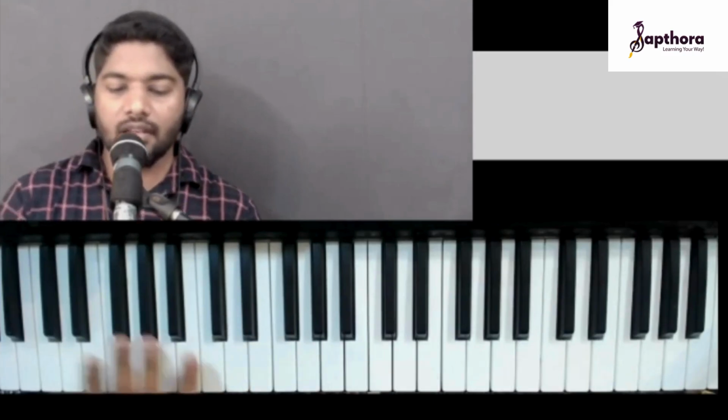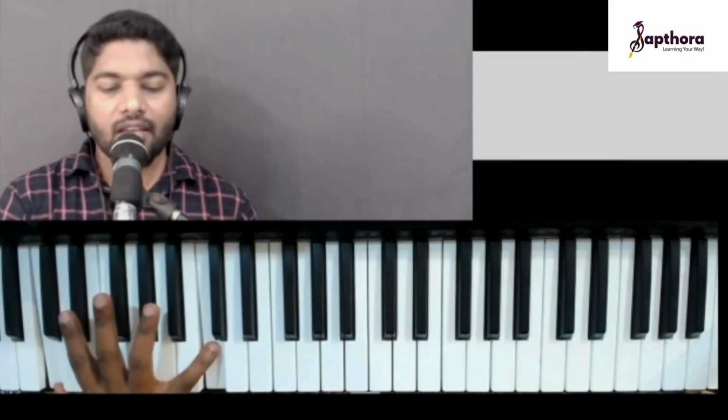Okay. So if we know one set in keyboard or in music, we call this an octave. This one set is called an octave. So from this C to this C is called an octave. If we know this octave, we will know the second octave, the third octave, and the fourth octave also.